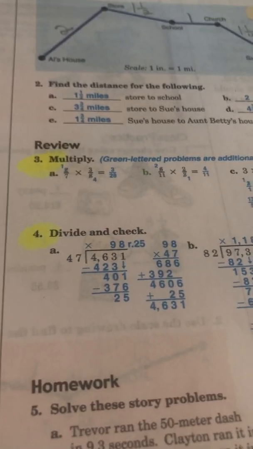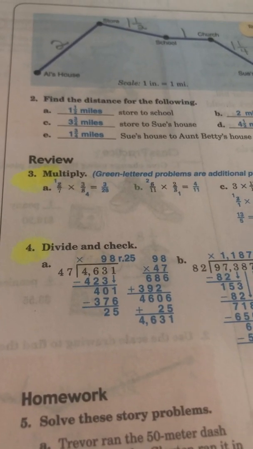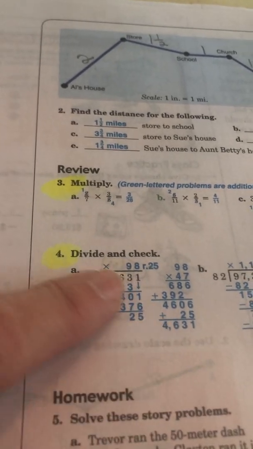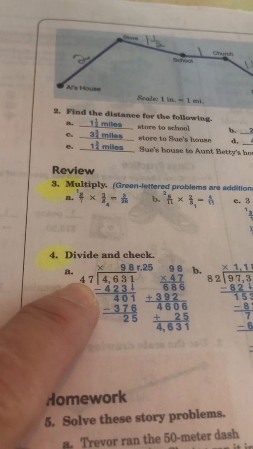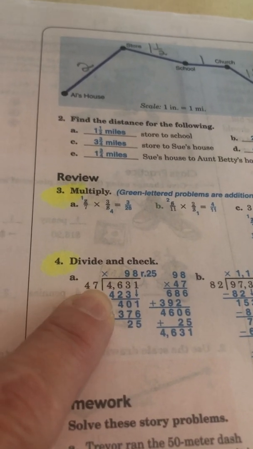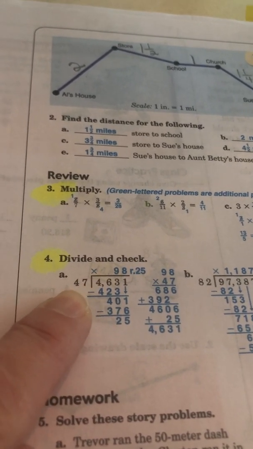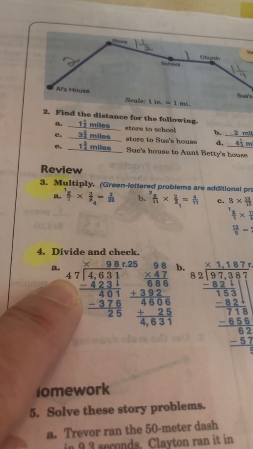Several of you are still struggling with the 2-digit divisor. Remember, if this is a 7, you will pretend this is a 5 when you're estimating. If this number is a 5 or above, you make this number go up 1, okay?